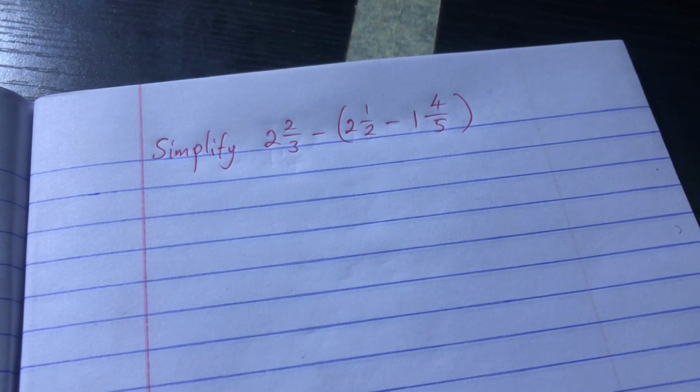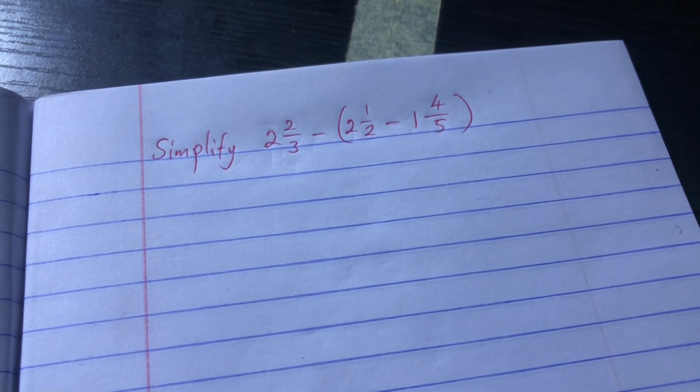So we're going to be simplifying, and the question says simplify 2 whole number 2 over 3 minus brackets open 2 whole number 1 over 2 minus 1 whole number 4 over 5 bracket close. So simply we are going to be converting everything to fractions because they're mixed numbers, and immediately after that we're going to be applying BODMAS. So let's get into it.